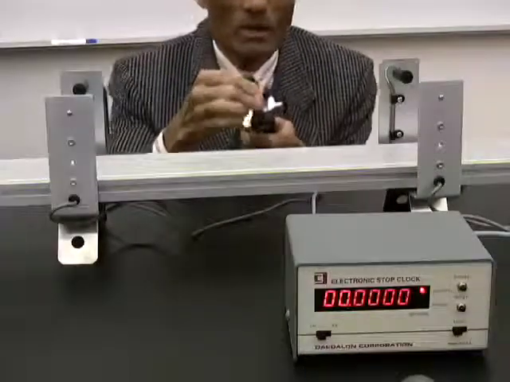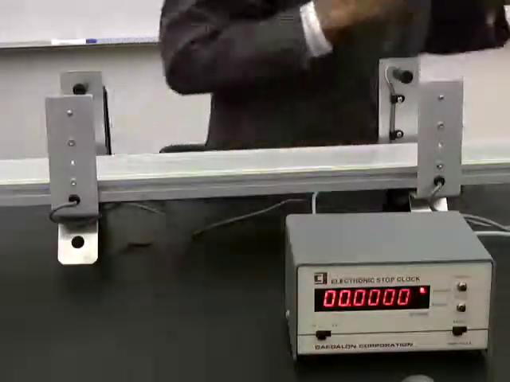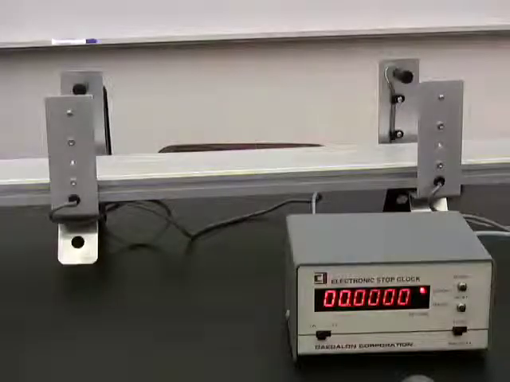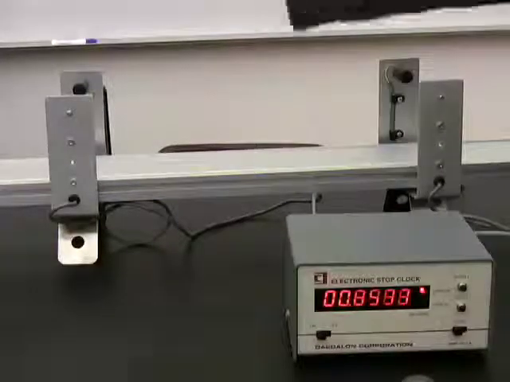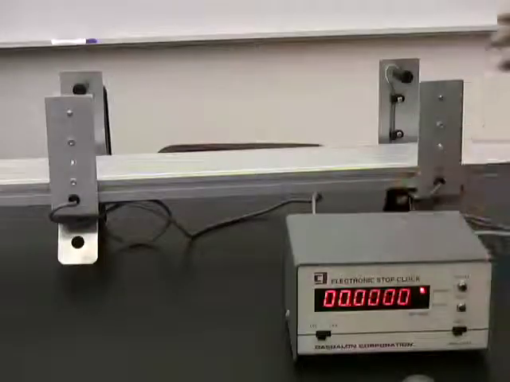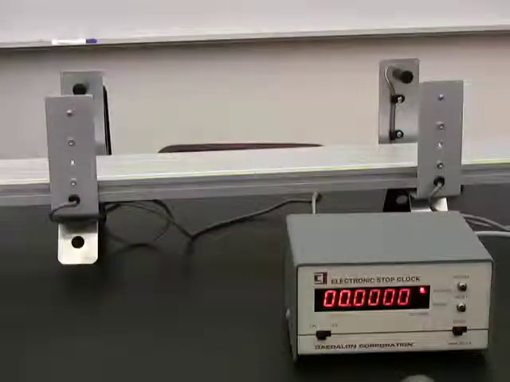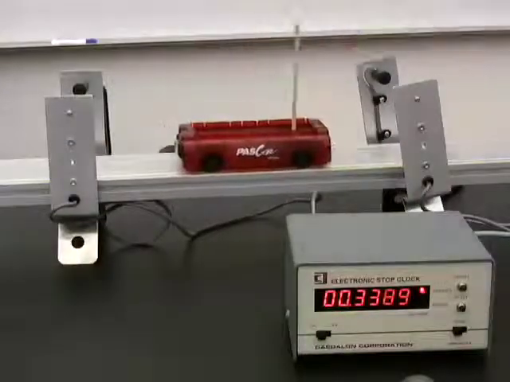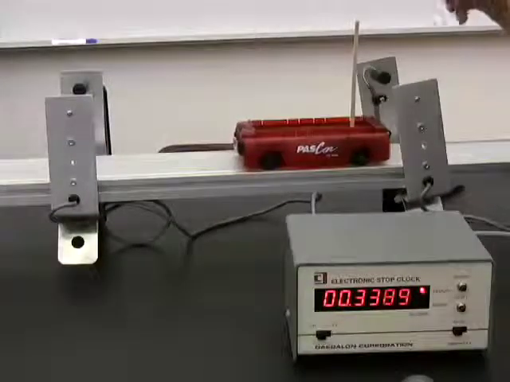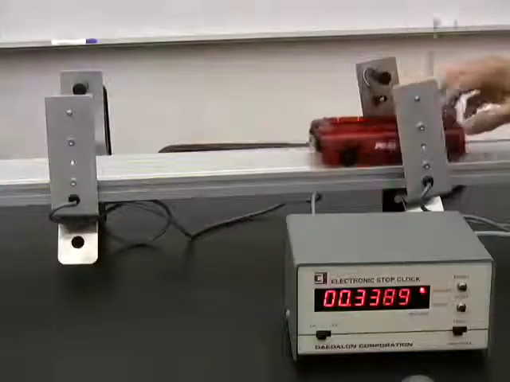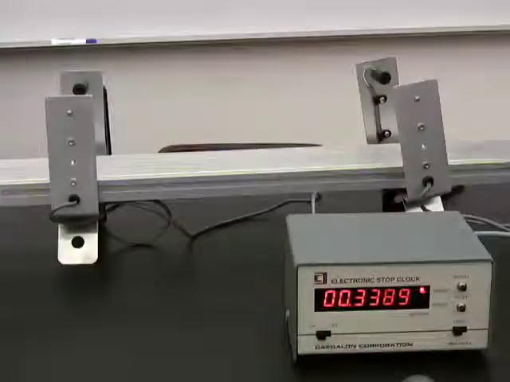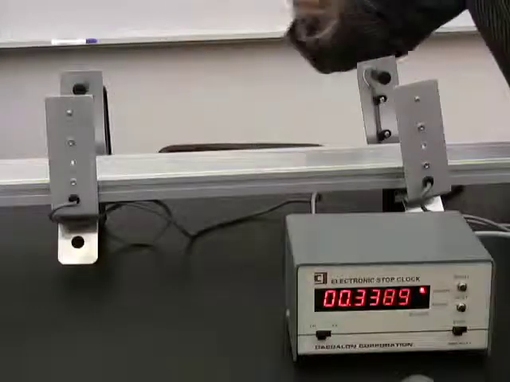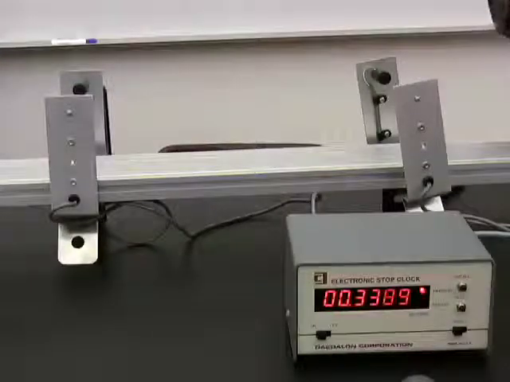First of all, I want to check my photo gate again. Start, stop, and reset. Alright, I'm going to drive the car and you measure the time. There you are. Now, what is the time? 0.3389. And knowing the distance here, you can calculate the average speed.